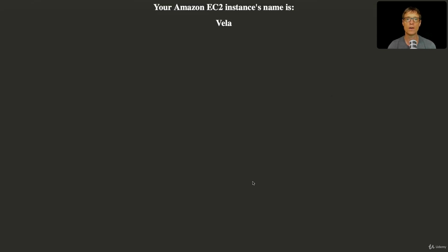And so this is what that file did. It says that my Amazon EC2 instance's name is Vela, and it pulled that name at random. So let's see what happens if I refresh. Now I go to Blake, then Dean, then Raylin, and it's just going to keep cycling. So what's happening there is I'm refreshing my page, and as I do so, the load balancer just keeps sending the new connection request to a different backend instance. So I'm actually load balanced across the different instances.